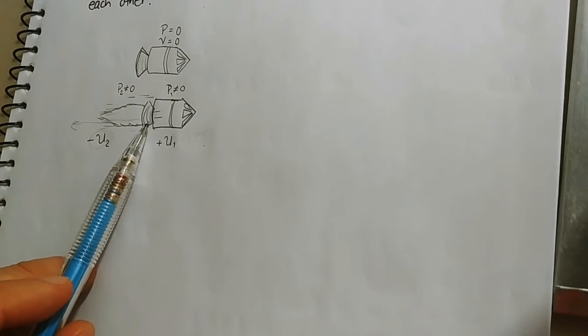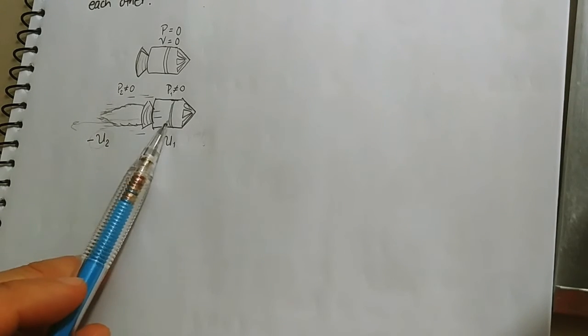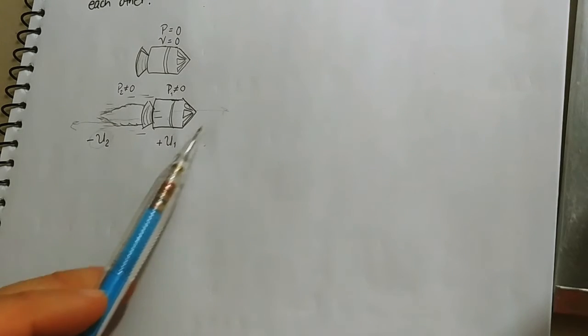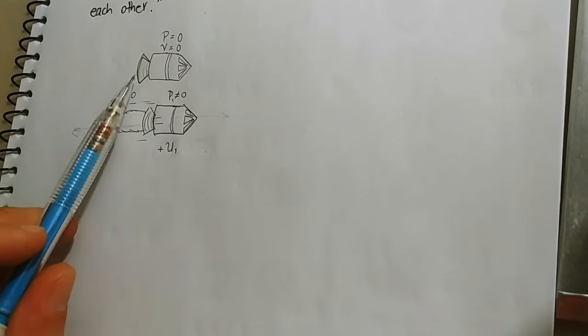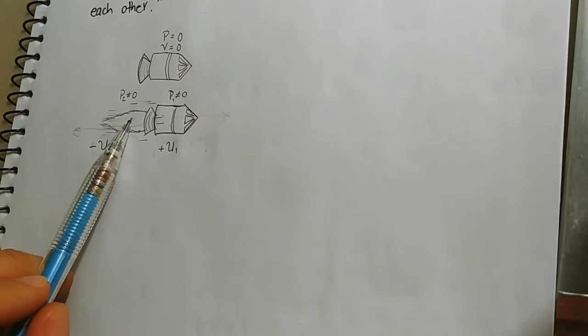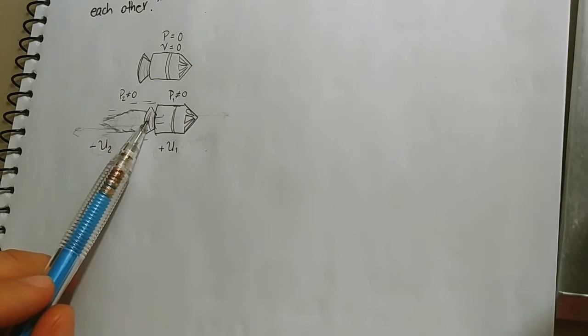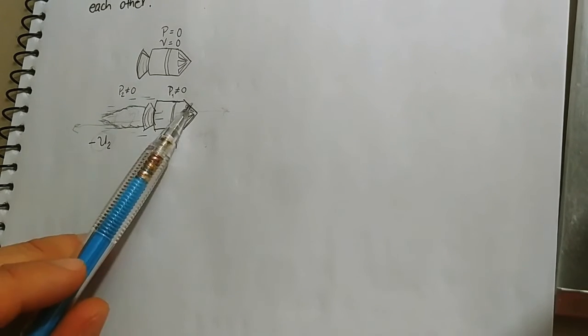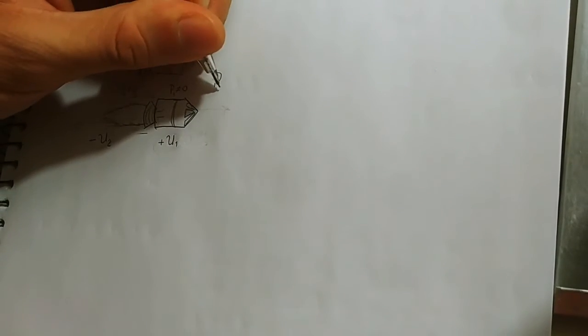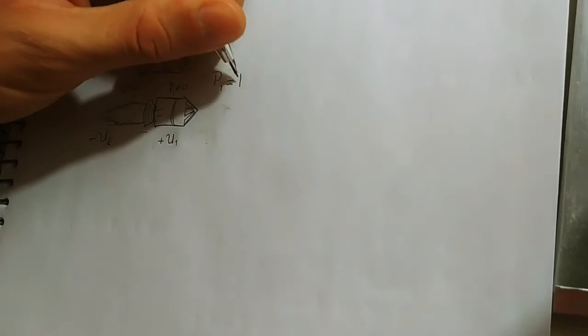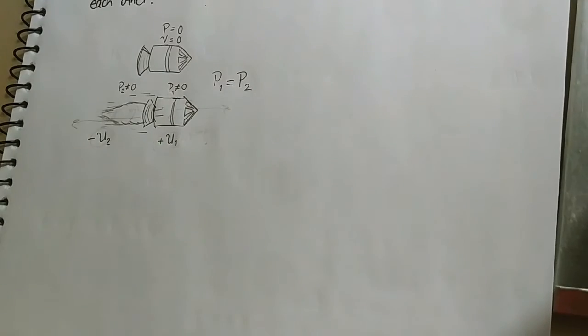So now we have two objects moving in opposite directions. The spaceship has a positive velocity, and as you can see, the final velocity is identified by the letter u. So the spaceship has a positive velocity to the right, and the gases that are propelling the spaceship have a negative velocity in the opposite direction.